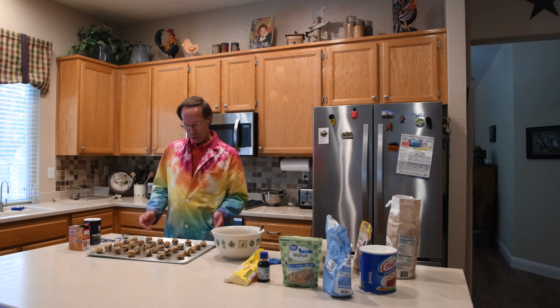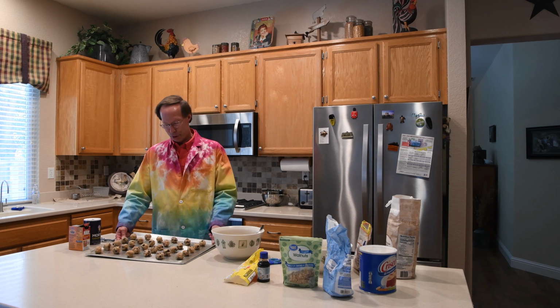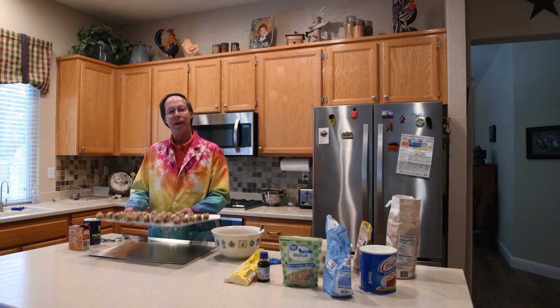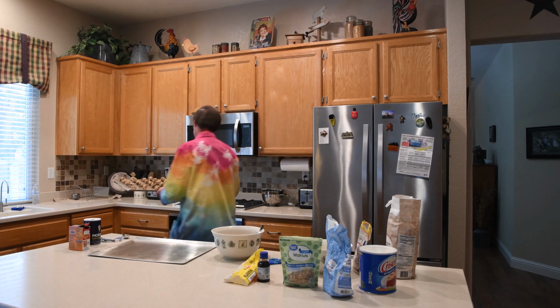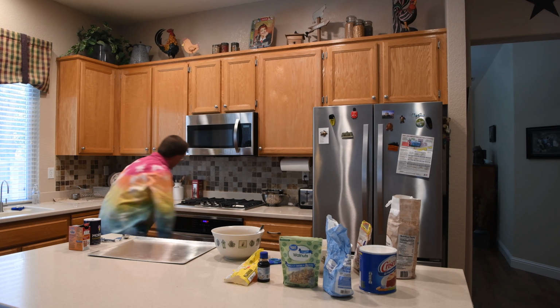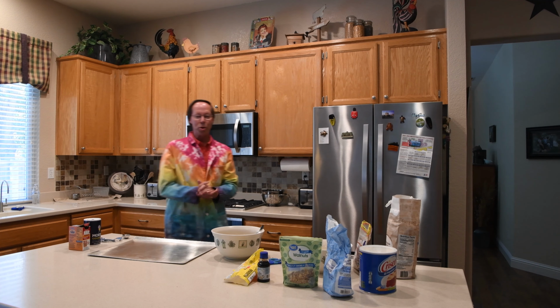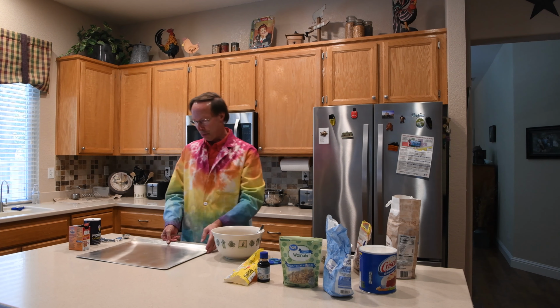All right, the first batch is ready to go. I've got my 30 cookies on the cookie sheet. The oven's heated up to 375, so let's go ahead and put these in. Set our timer for 9 minutes. All right, 9 minutes, we should have cookies. While that's going on, I'm going to prepare another sheet, and in a few minutes, we'll see what the first batch looks like.